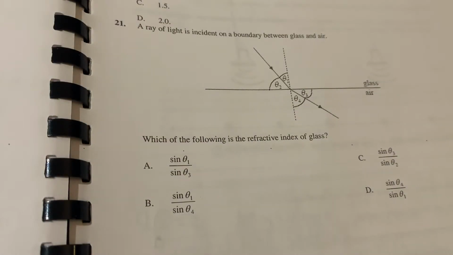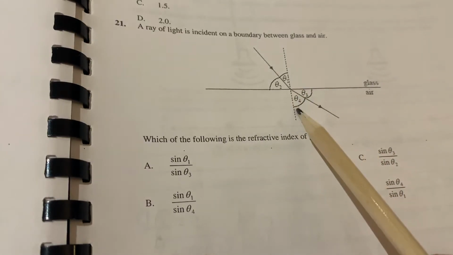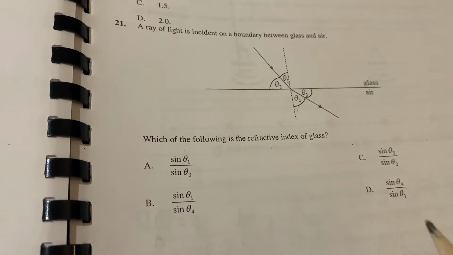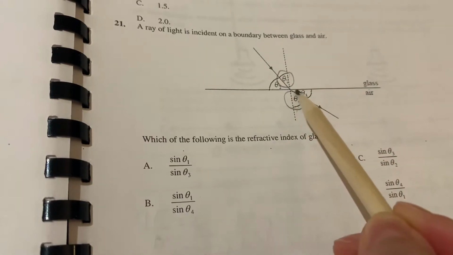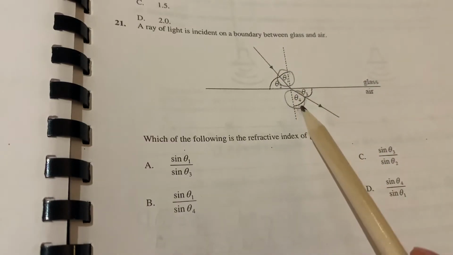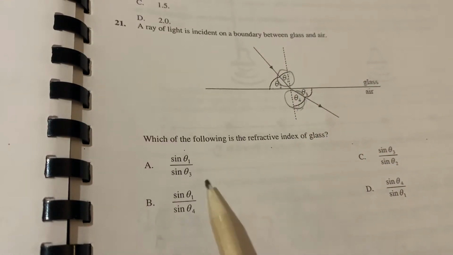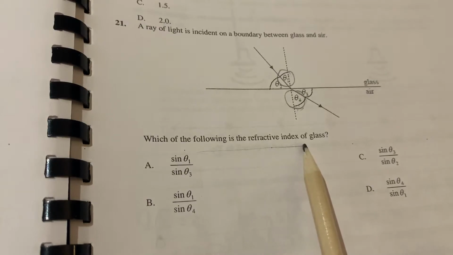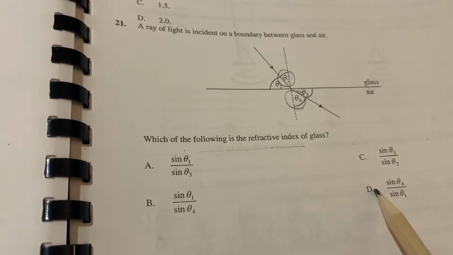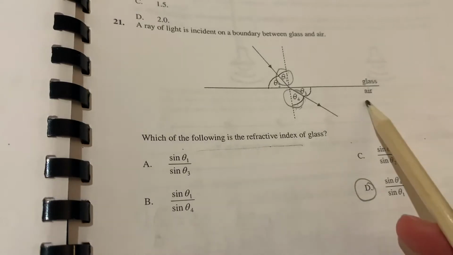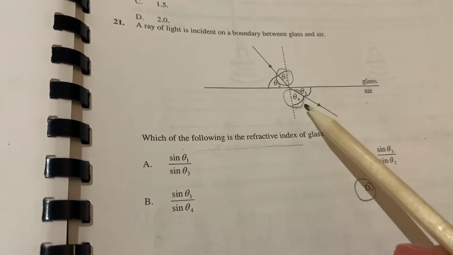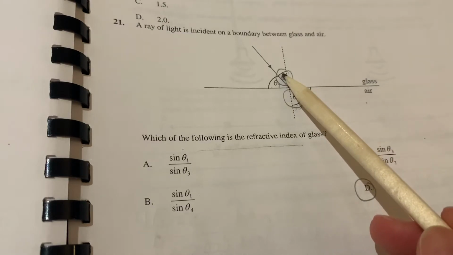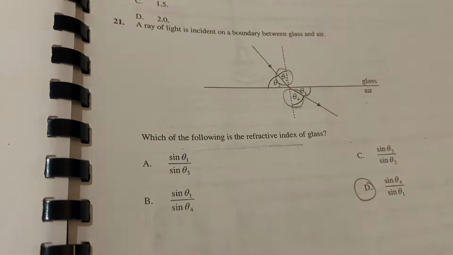Question 21 is another refraction question. We are given 4 angles labeled. Since we know we must always use the angle between rays and normals, we are only interested in that angle and that angle, which is theta 1 and theta 4. So which one of the following is the refractive index of glass? The answer is D, because this is air and this is glass. So refractive index would be the sine of angle air divided by the sine of angle in glass.